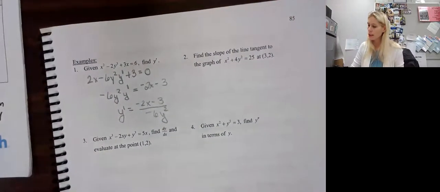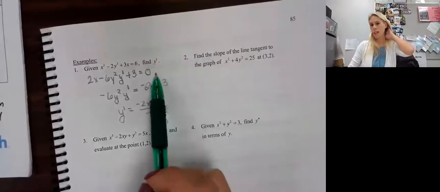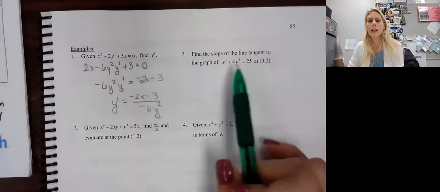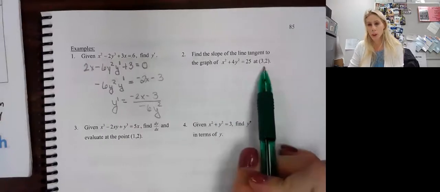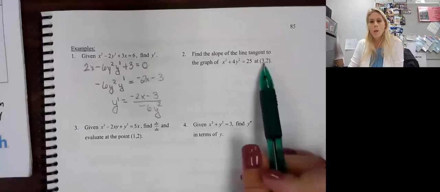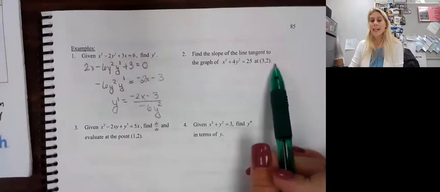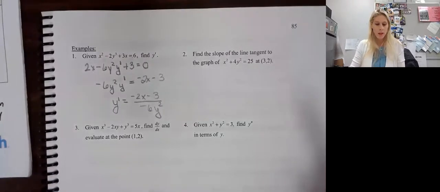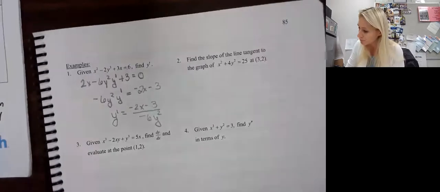All right, let's do the other one. That's just finding y prime. Let's see what other questions we have here. Find the slope of the tangent line to the graph at 3, 2. So we know the slope of the tangent line is doing the derivative and then plugging in. Why is it that we need x and y this time? Well, you'll see with implicit differentiation how this works.